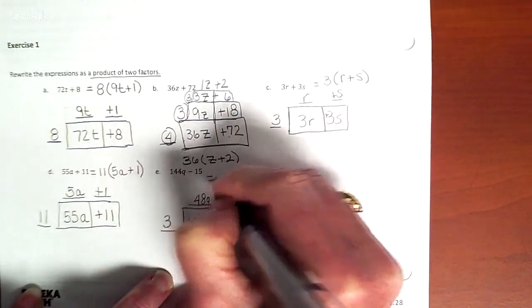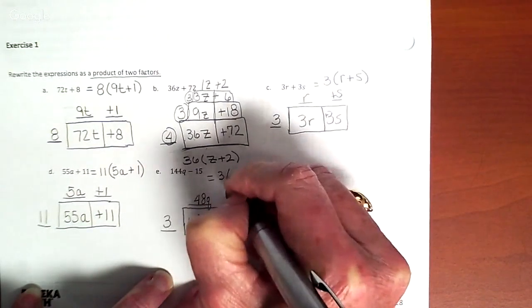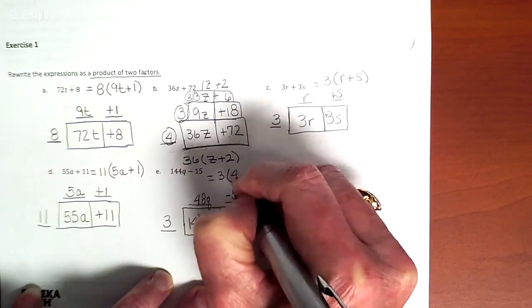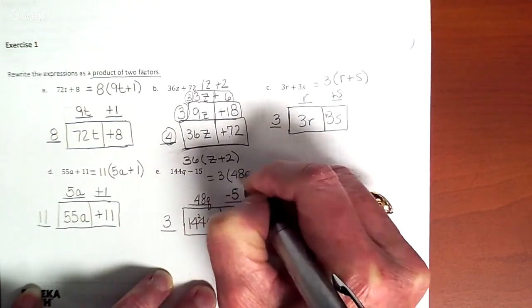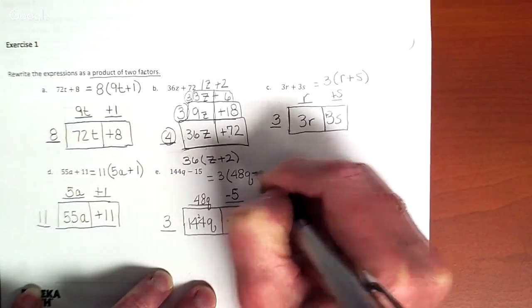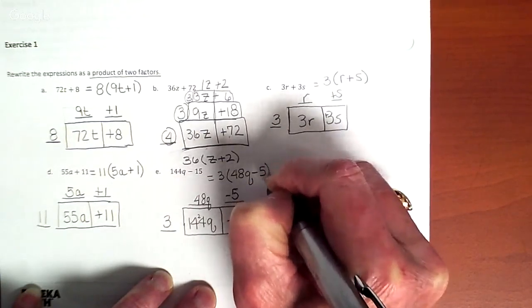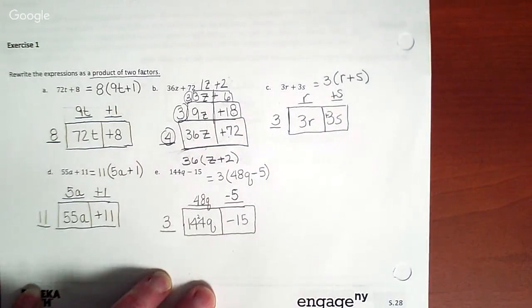So our answer here is 3 in parentheses, 48q minus 5. Okay.